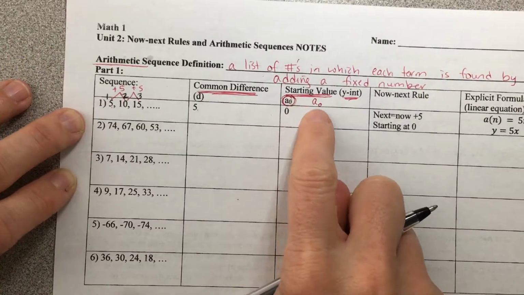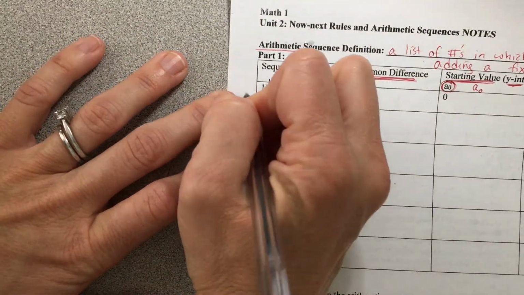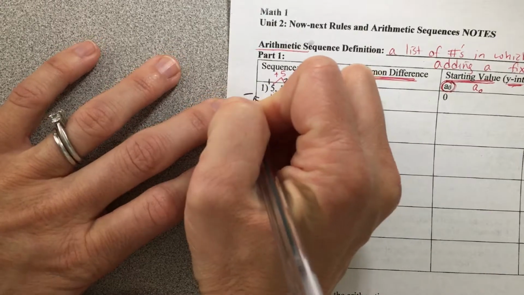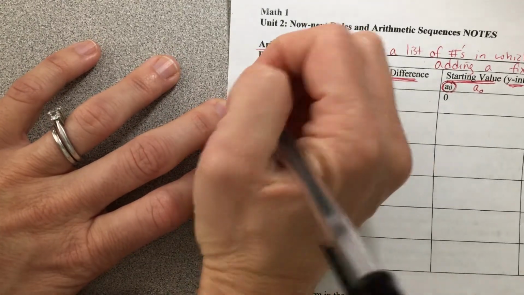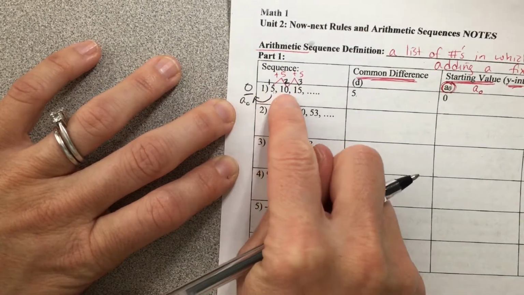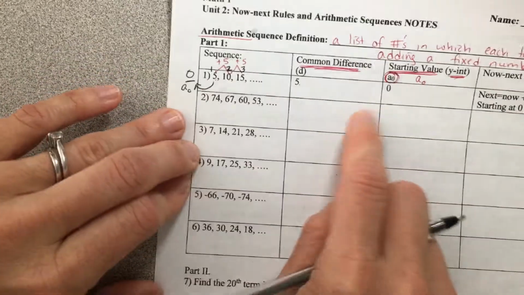To find a sub 0, you have to go back a spot. We need to go backwards and figure out what would be in the very beginning before that. 0, because what are you doing every time? You're adding 5. So to go backwards, you would take away 5. So this one starts at 0.